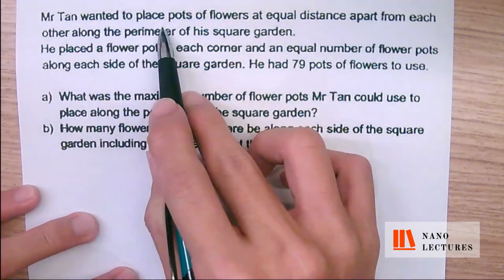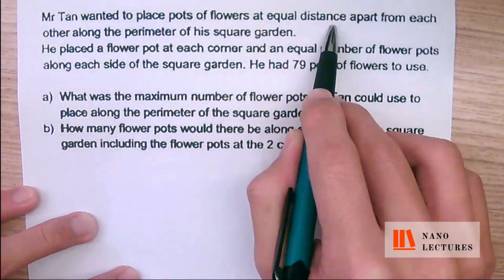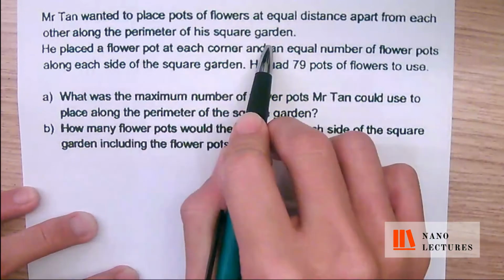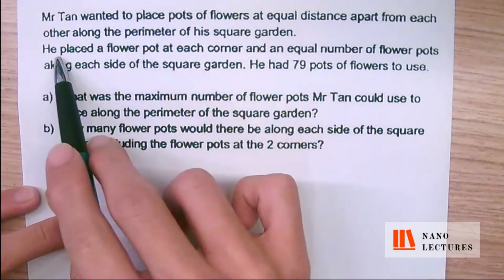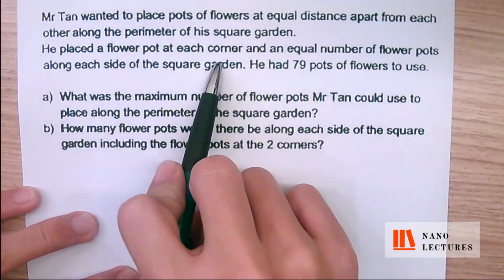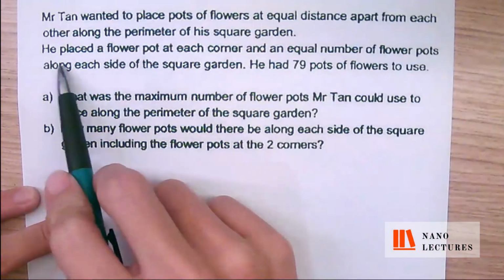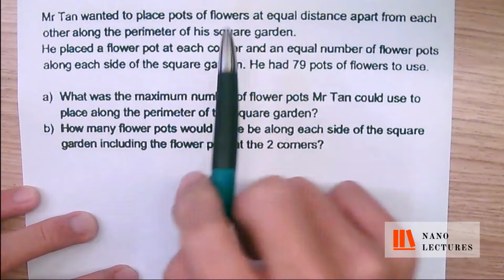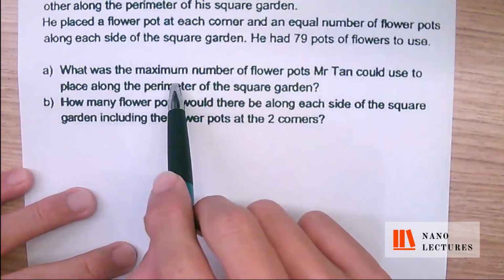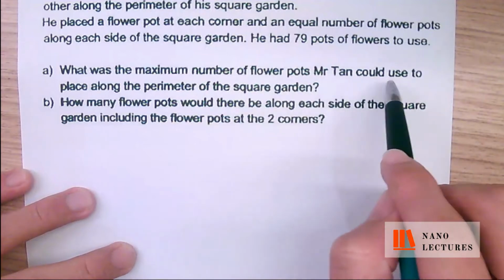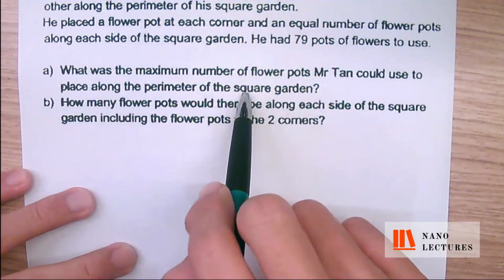Mr. Tan wanted to place pots of flowers at equal distance apart from each other along the perimeter of his square garden. Okay, so just imagine a square. Then they said that he placed a flower pot at each corner and an equal number of flower pots along each side of the square garden. He had 79 pots of flowers to use. What was the maximum number of flower pots Mr. Tan could use to place along the perimeter of the square garden?